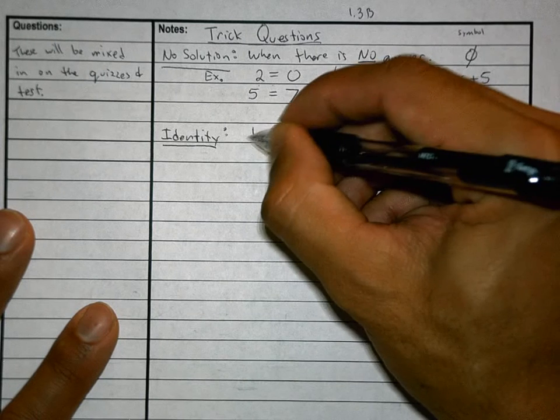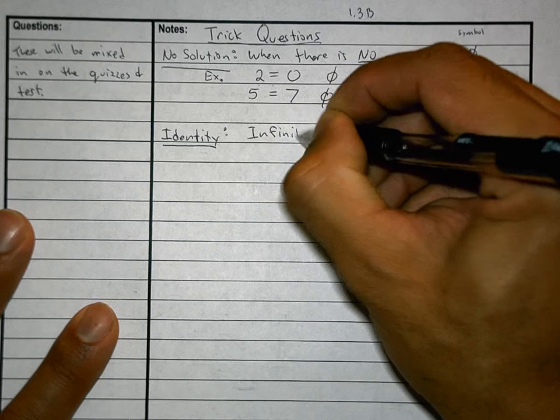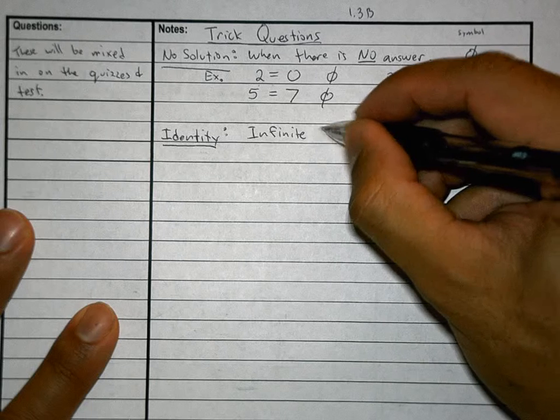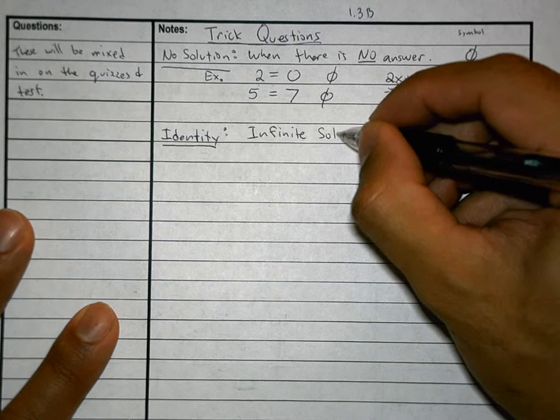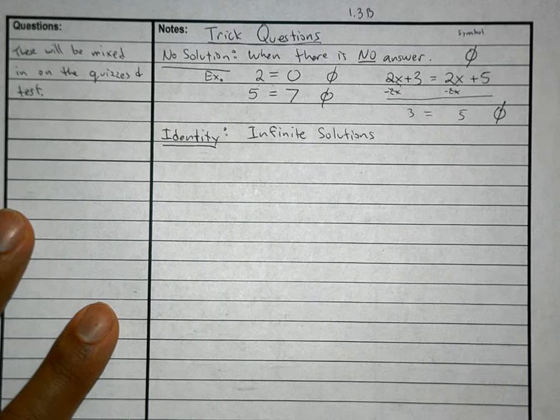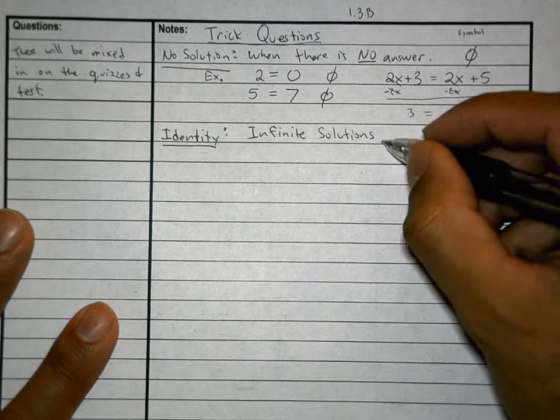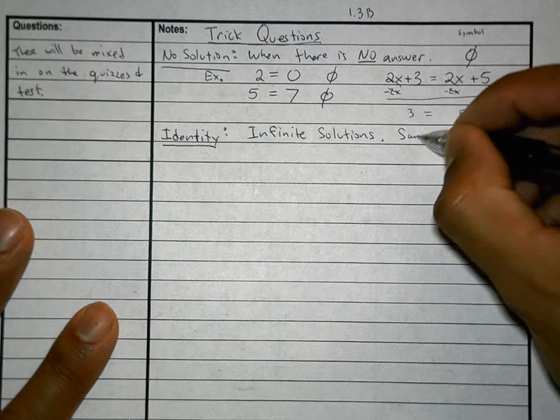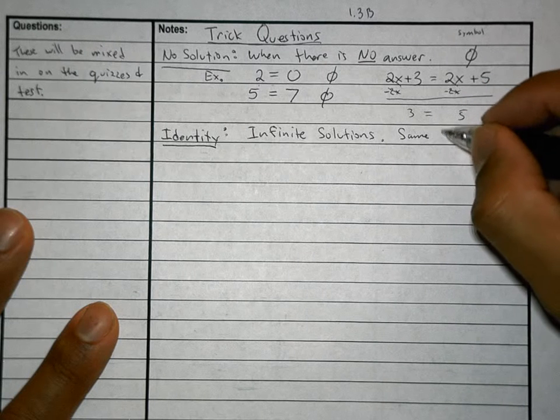It means there are an infinite number of solutions. Infinite solutions. It also means they're the same equations.